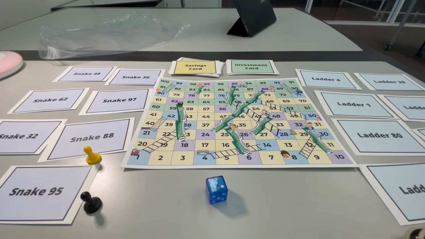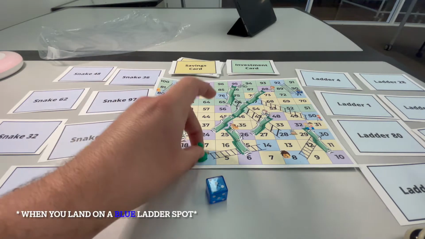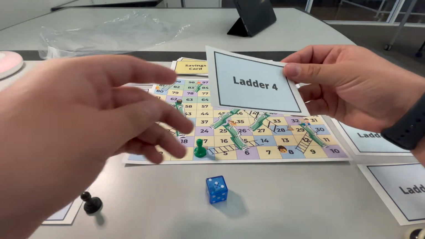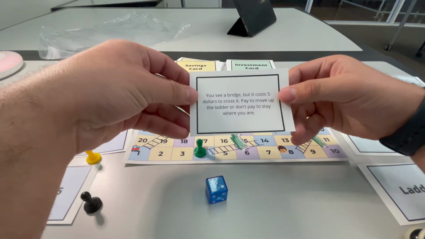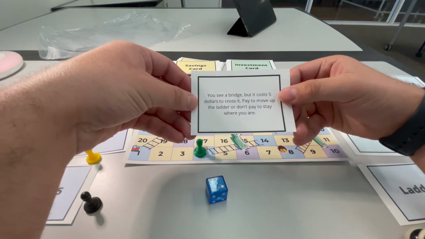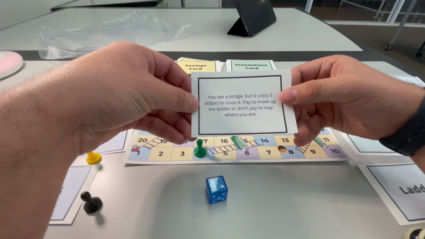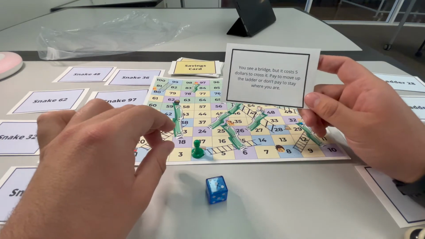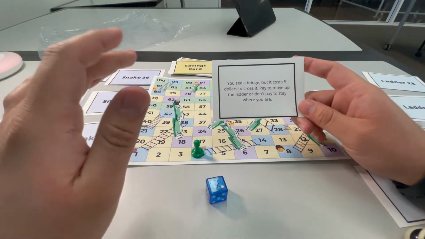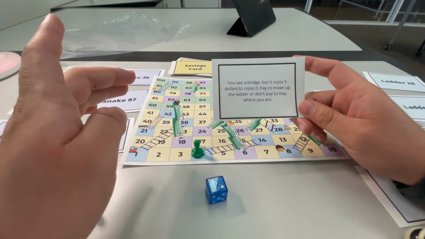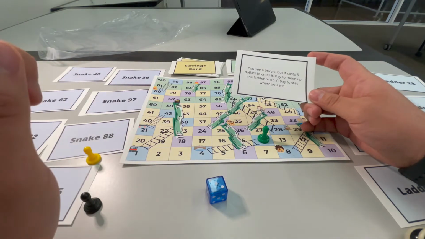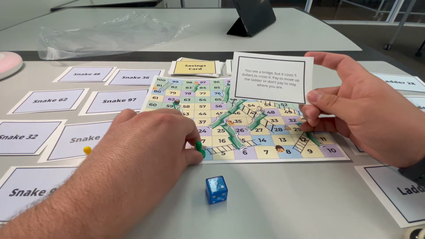Now you may be wondering what happens when you land on a bottom of the ladder blue spot. For example, 4. So I take the blue ladder card, and on the back it says, you see a bridge, but it costs $5 to cross it. Pay to move up the ladder or don't pay to stay where you are. Okay, since we landed on 4, we can choose to go up the ladder if we have the $5, or if we want to pay the $5, we can move up to 14. But if we don't have the money or we don't want to move up, then we stay on 4.